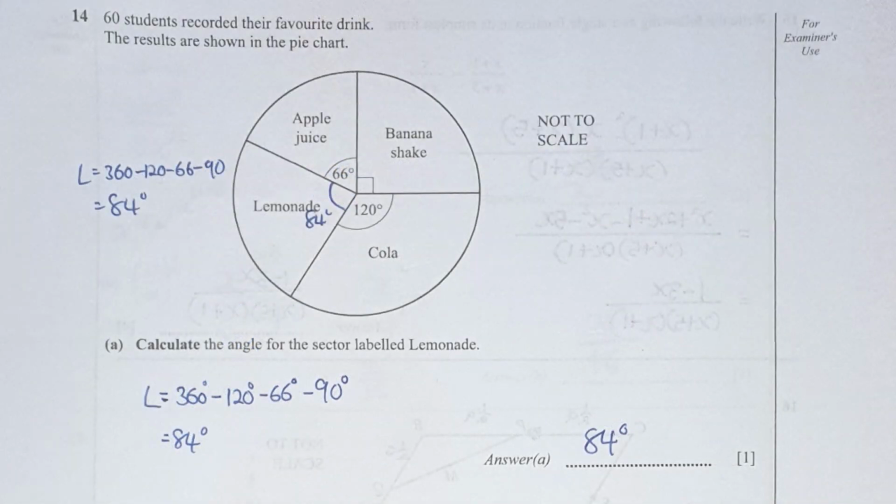For question 14, so things that I did was to take 360 minus 90 minus 120 and 66. You will get your results as 84. Okay, this is Leibniz's degree.